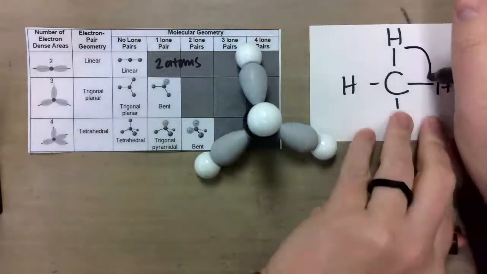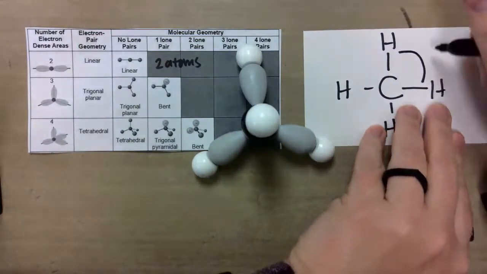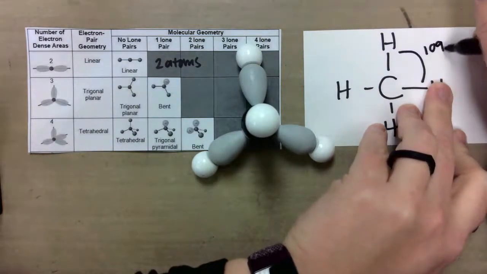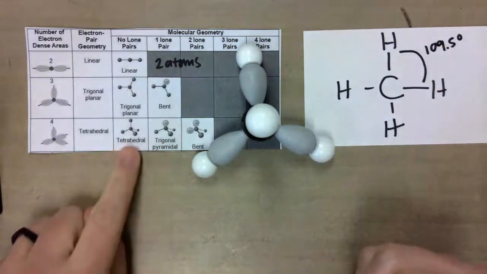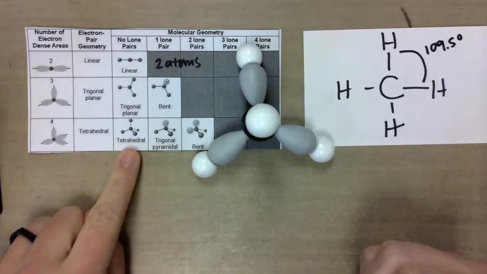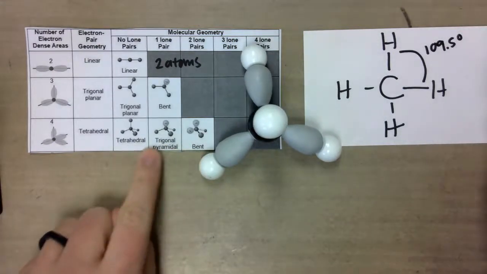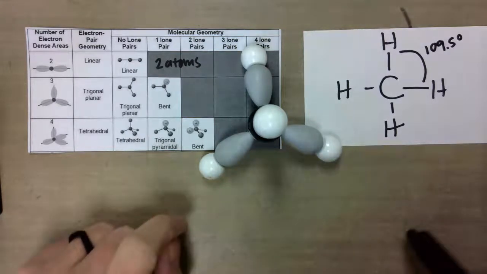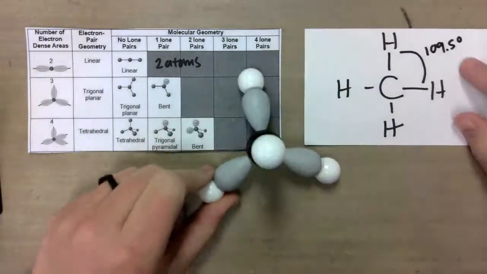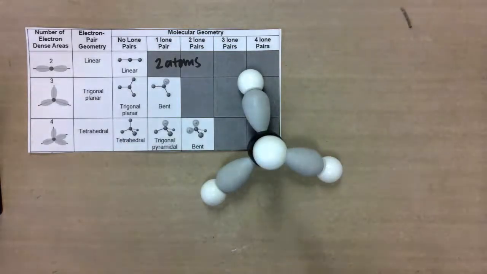The angle that happens here is not 90, even though it looks like 90 in 3 dimensions, the bond angle is 109.5 degrees. So with your tetrahedral molecules, when you have 4 electron dense areas, all of these have bond angles of 109.5, okay? So this is my first one with no lone pairs.